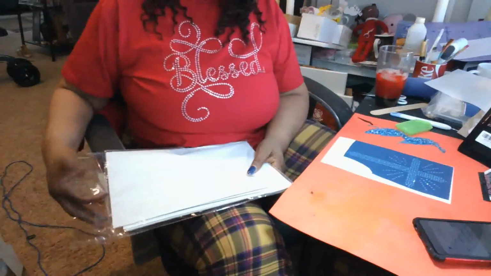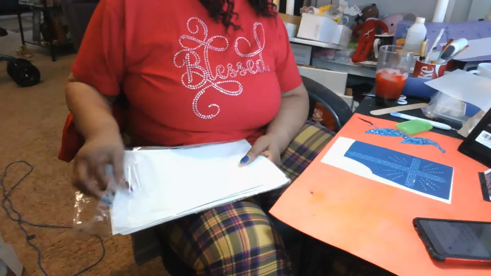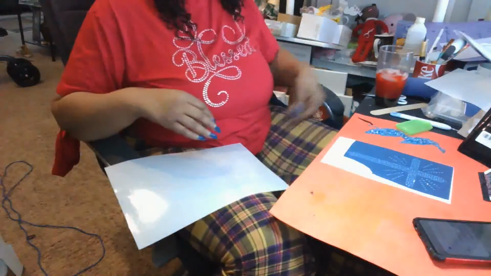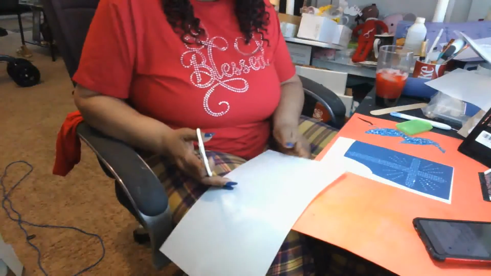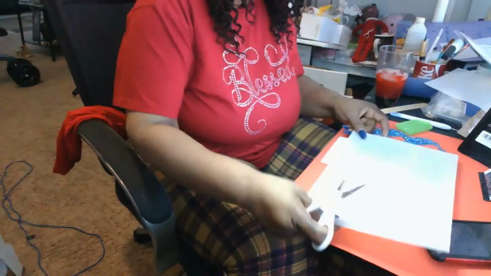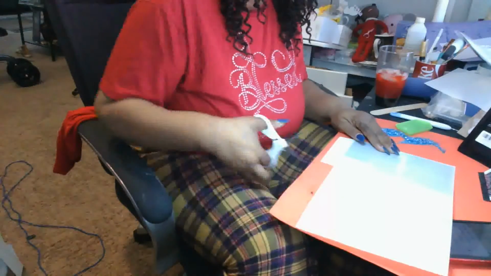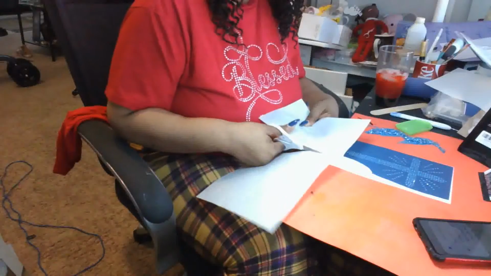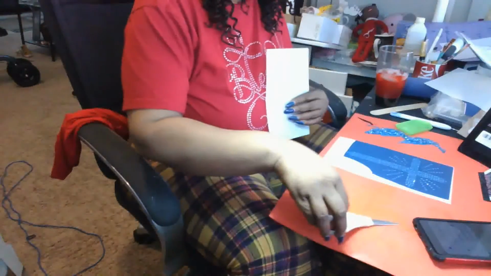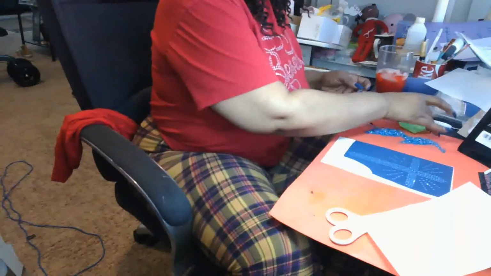And I'm going to cut it down to size. And we're going to get this party started right. So I'm going to heat press this at 320 for about 15 seconds. So we're just going to get this cut down to the size we need.